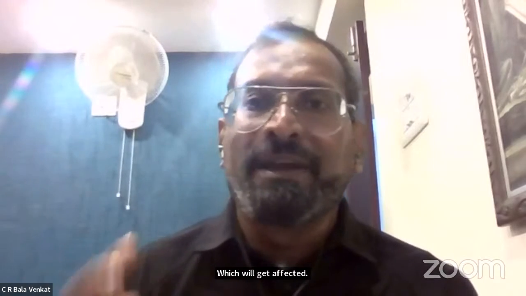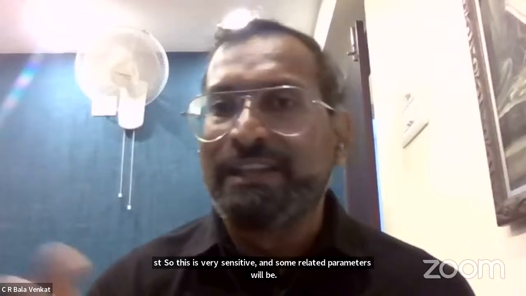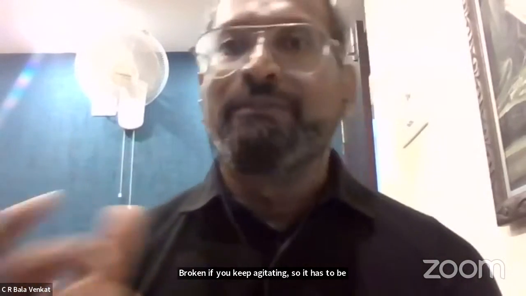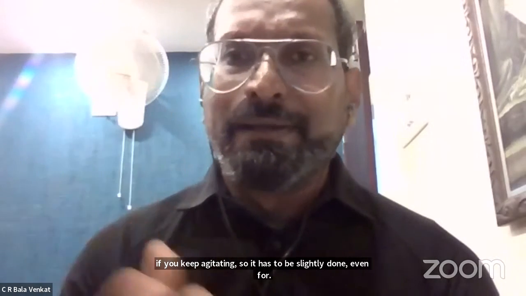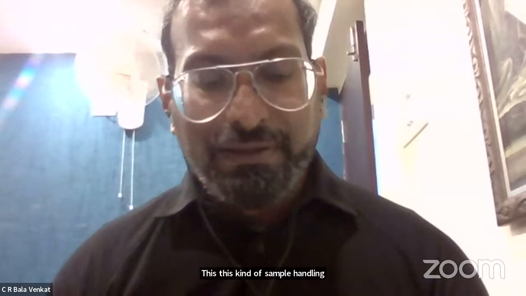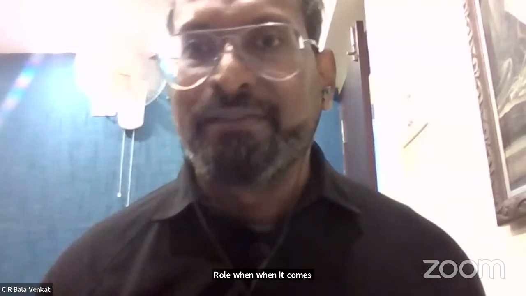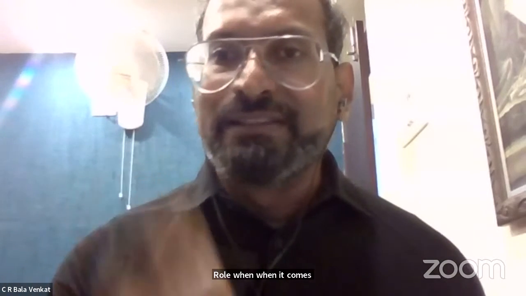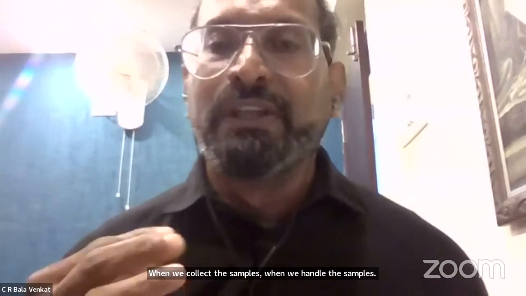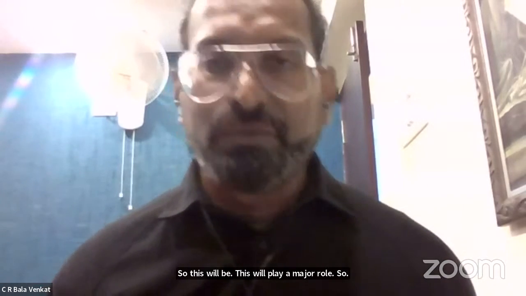So enzyme related parameters will be broken if you keep agitating. So it has to be done slightly gently. Even for control hematology, we have to be very cautious. This kind of sample handling plays the major role when it comes to pre-analytical errors. When we collect the sample and when we handle the samples, this will play a major role. So the same kind of handling should be there for controls and calibrators. That is more important.